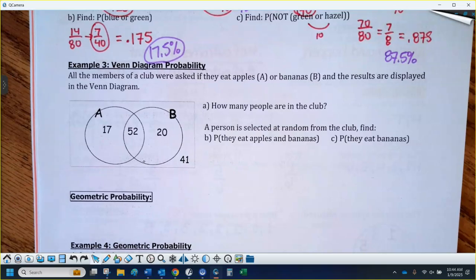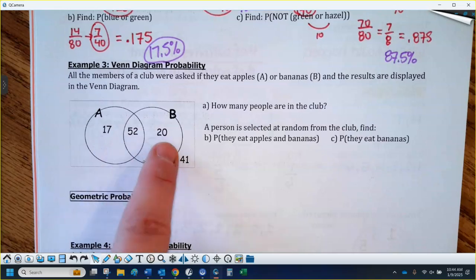and the results are displayed in the Venn diagram. Okay. Now, how could I figure out how many total people are in this club? What would you do to figure that out? What would you grab from the Venn diagram? How many people are in the club? Okay, we're going to just add every single one of these numbers.